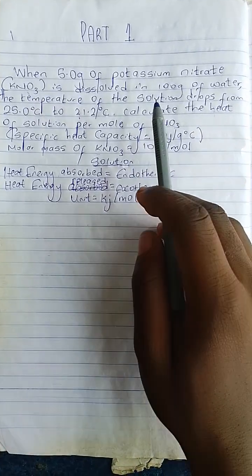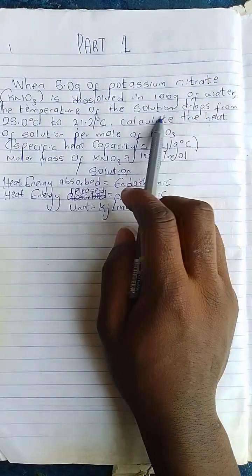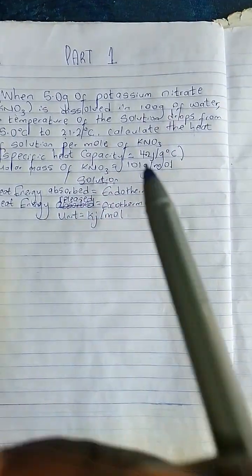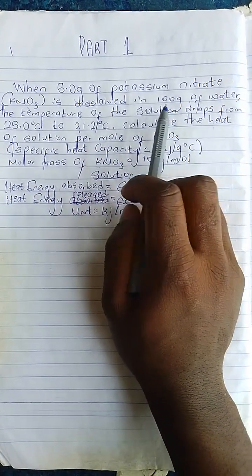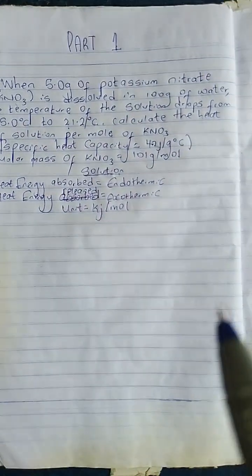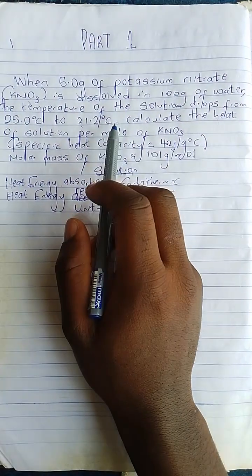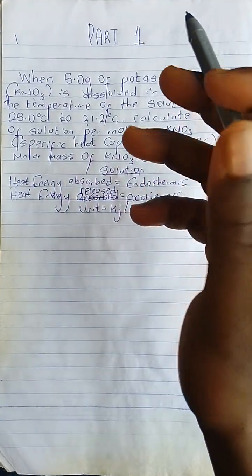Now let's see how this question was set. It says the temperature of the solution drops from 25 degrees Celsius to 21.2 degrees Celsius. There is a drop in temperature, therefore endothermic. That is, heat energy has been absorbed.